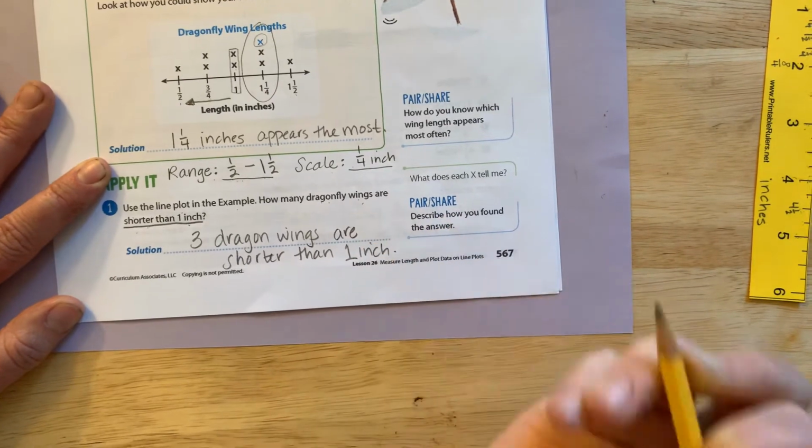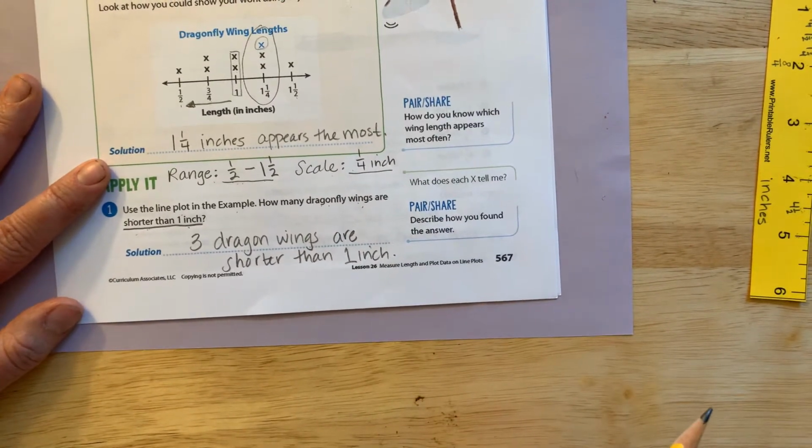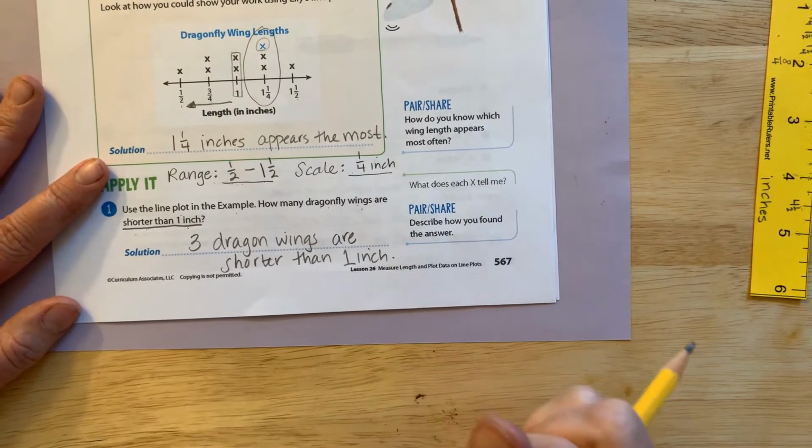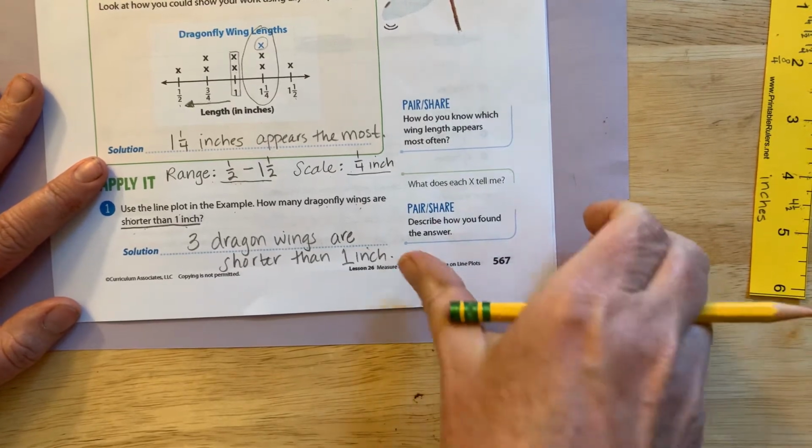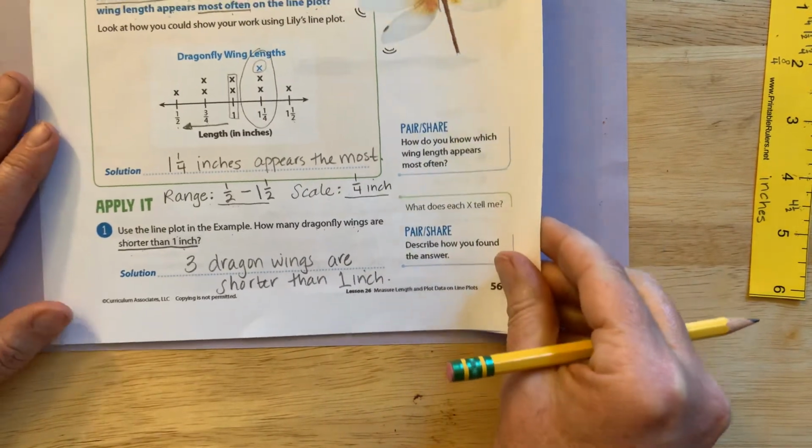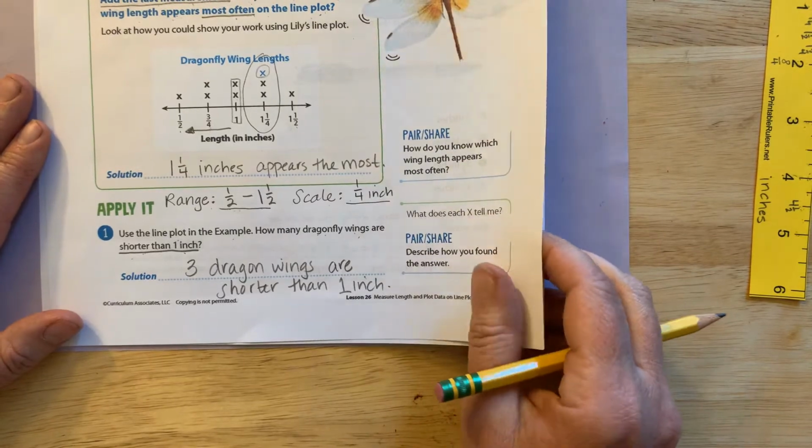Okay, now what I want you to do is pause the video and continue working on the rest of the packet. When you're done, unpause, and then we will go over the answers together.